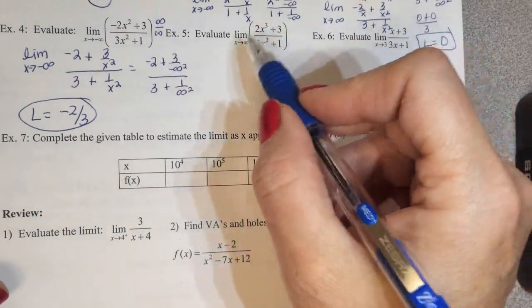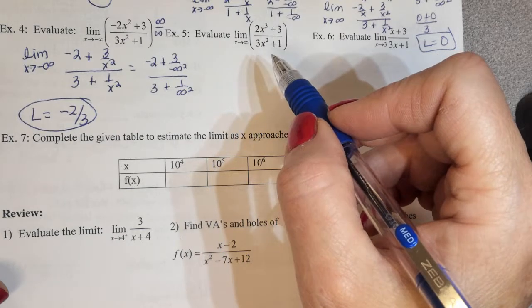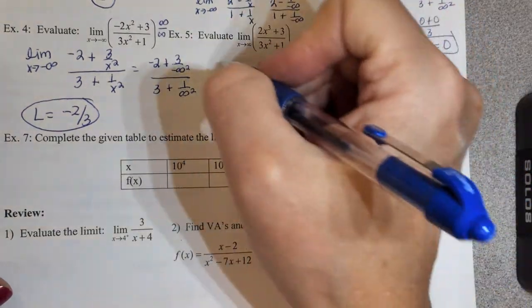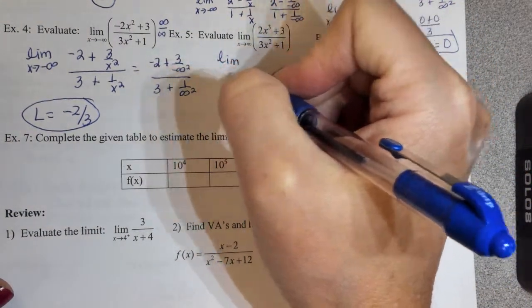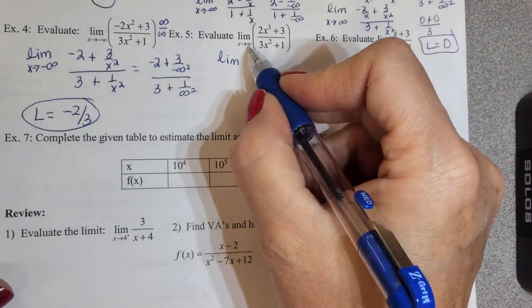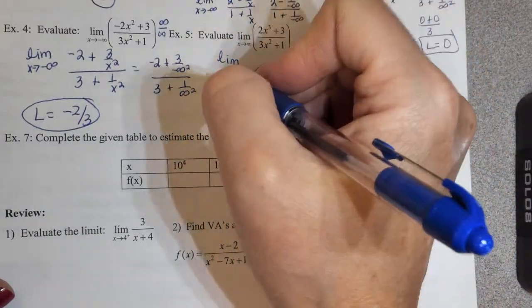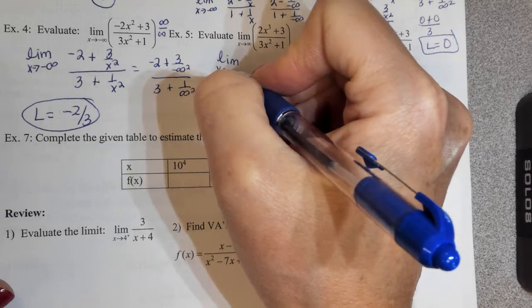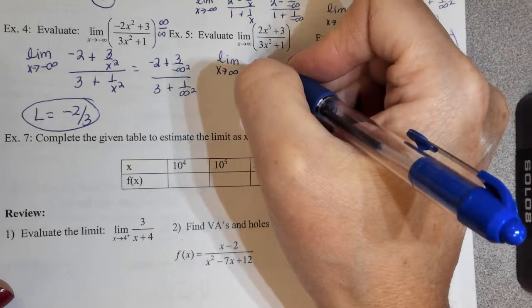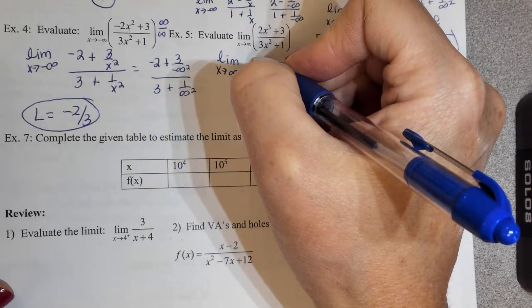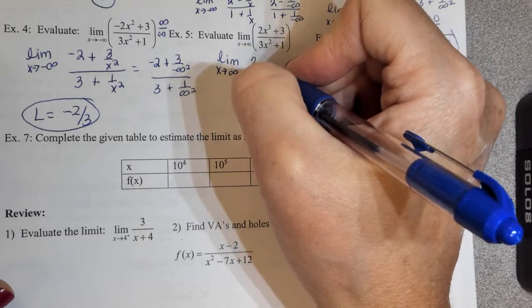All right, what about here? What are we going to divide through by? X squared. So my result is going to be, I should have checked this first. Yep, I'm going to infinity. I get infinity over infinity. So if I divide this by x squared, I'm going to get what? 2x.